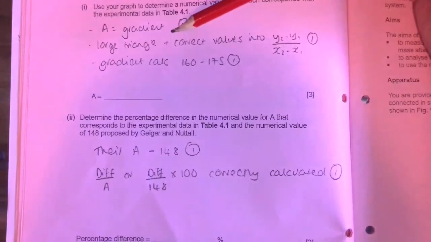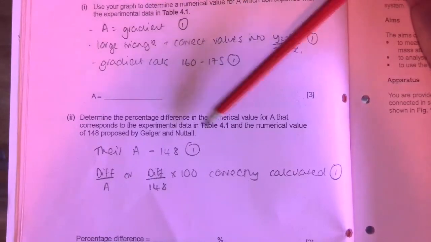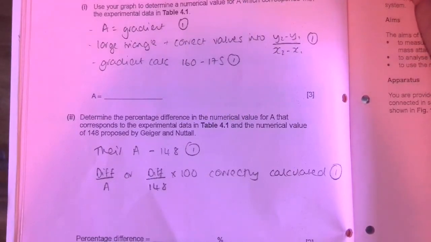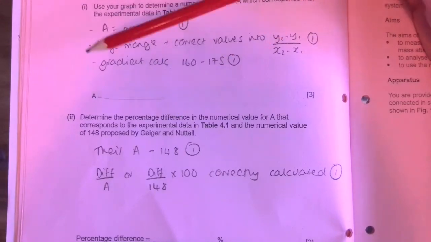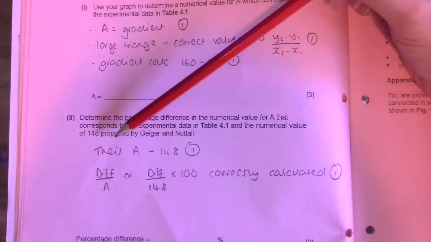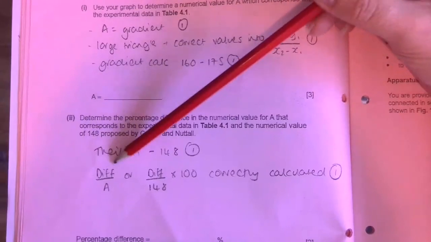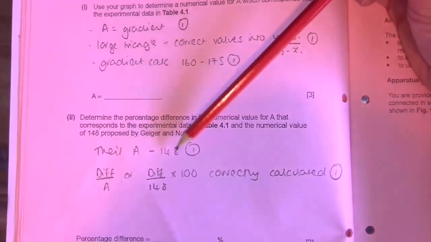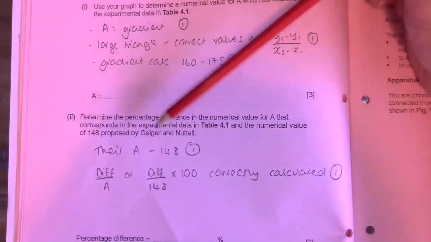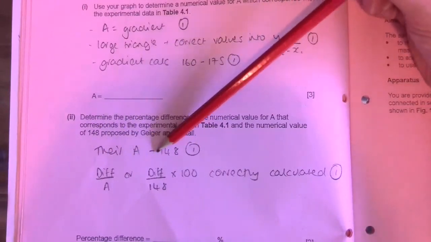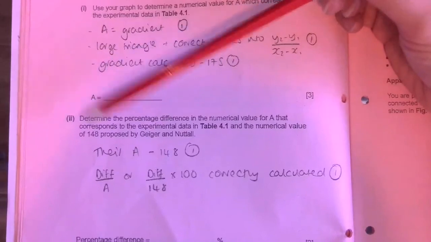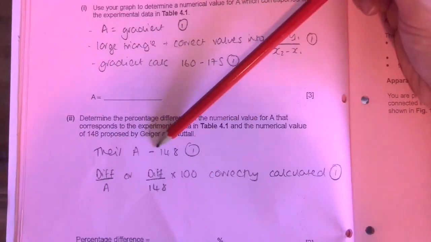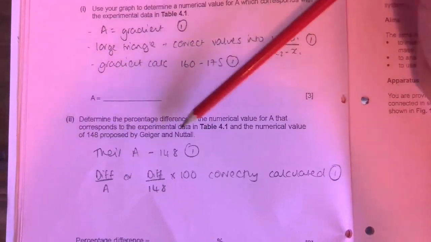Part 2. Determine the percentage difference in the numerical value for A that corresponds to the experimental. So their A means your A, so whatever value you got for A, take away 148, because that's what it gave you in that question, or the other way around, it doesn't matter which order, as long as you find the difference between the two. There's 1 mark for finding the difference.